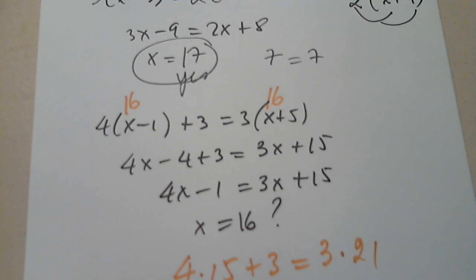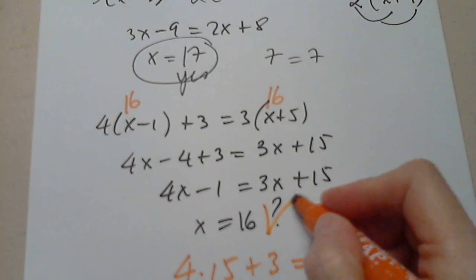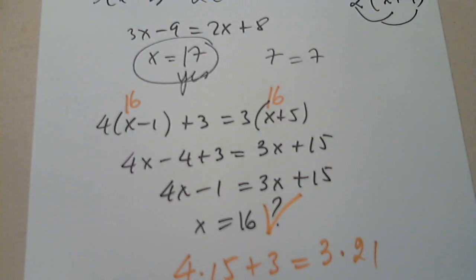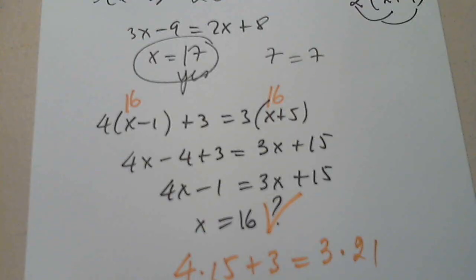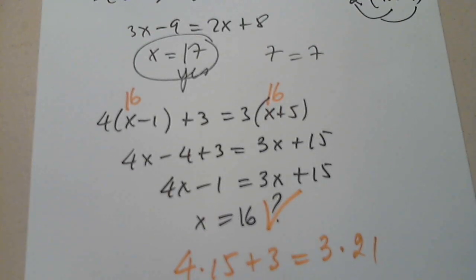And if this does not equal 3 times 21, then you know something is terribly wrong, and we have to go back and redo the problem. That's all you need. It takes 15 seconds. But you don't miss 4 or 5 points. Because I got the left-hand side to equal the right-hand side, this is a conditional equation. Good.